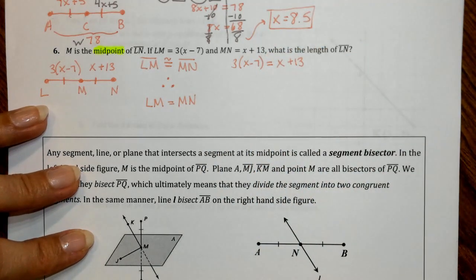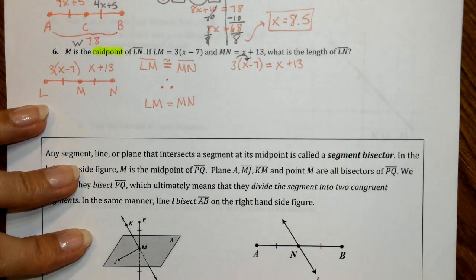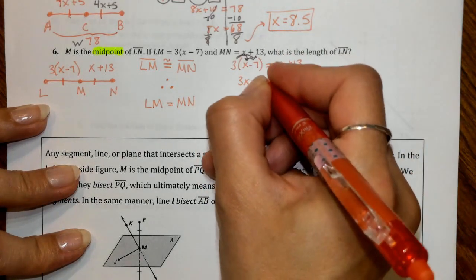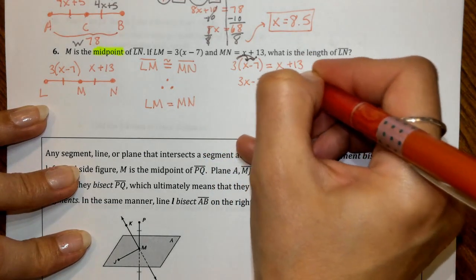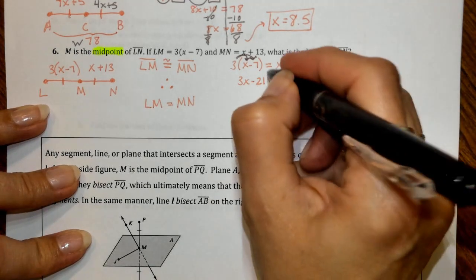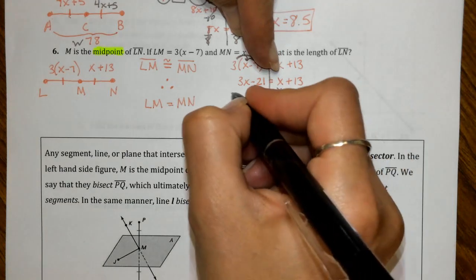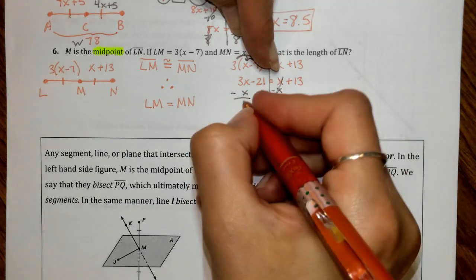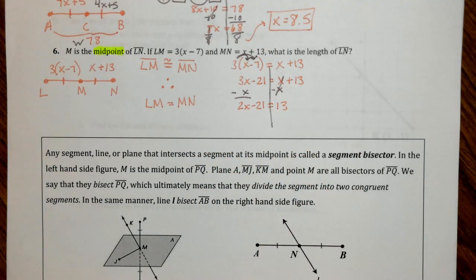Because we do have the distribution, I will go ahead and walk through this first part. We need to make sure with distribution, let's take care of that first. 3 times x will give me 3x. 3 times negative 7 gives me negative 21, so a minus 21. And then we just bring down the x plus 13. Solving, we need our variables on both sides. Move the variable to the smaller coefficient. So let's get rid of that x and move it over. We're going to have 2x minus 21 equals 13. You have 2 steps left. Pause the video and do it on your own.